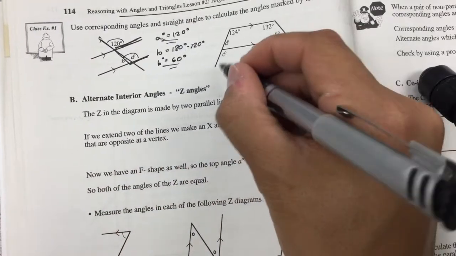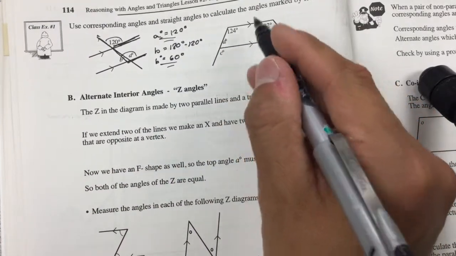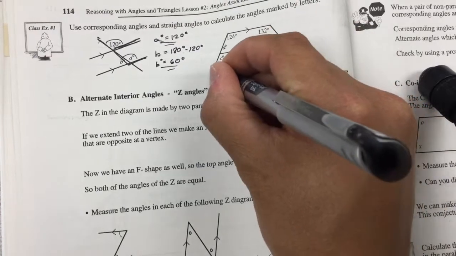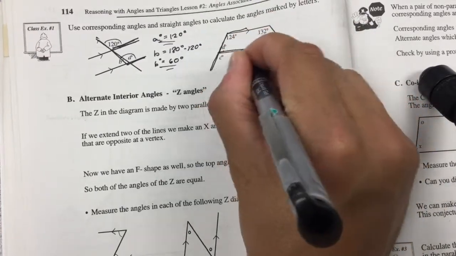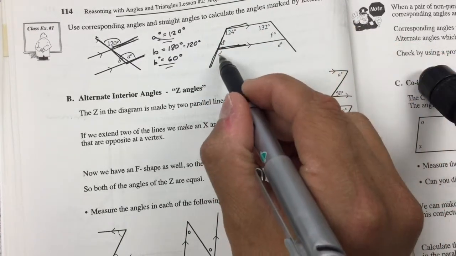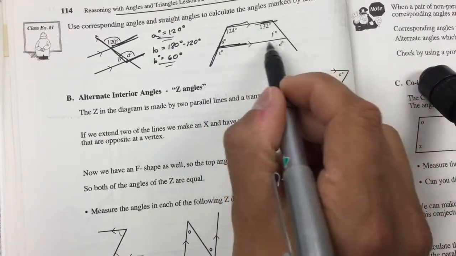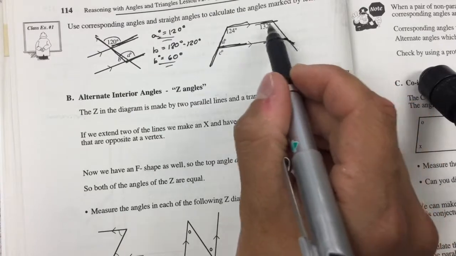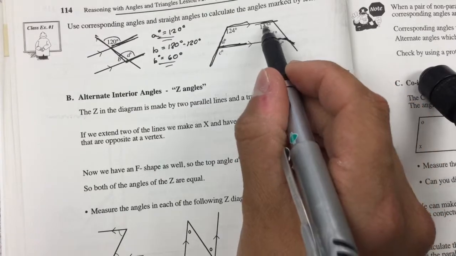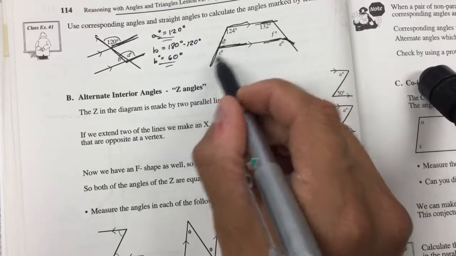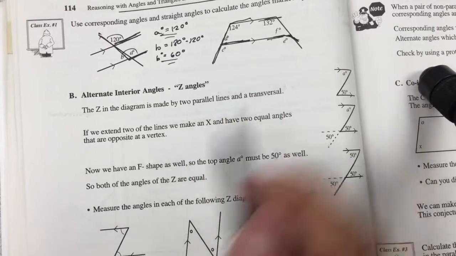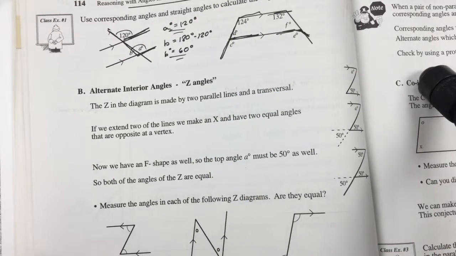And here, I'm just going to walk you through where you have corresponding angles. If you draw your letter F like that, you have your angle C here that corresponds to 124 degrees, and you can do the same thing over here, where your angle E corresponds to 132 degrees, and then you have supplementary angles that are also going to be equal to 180 degrees.